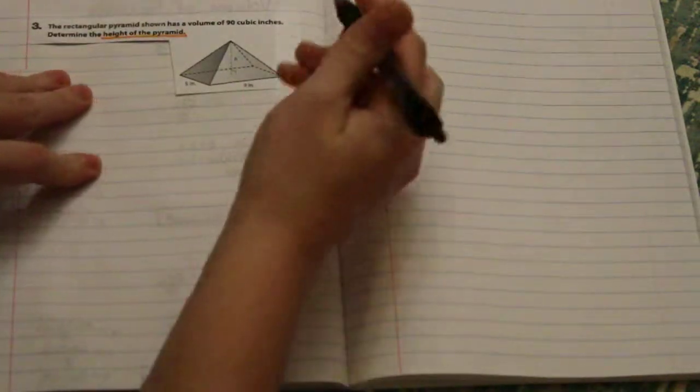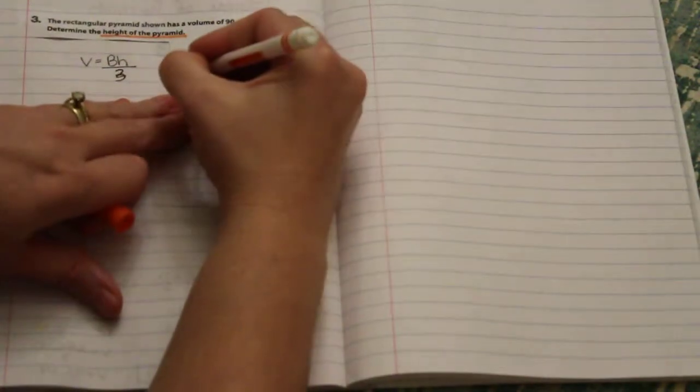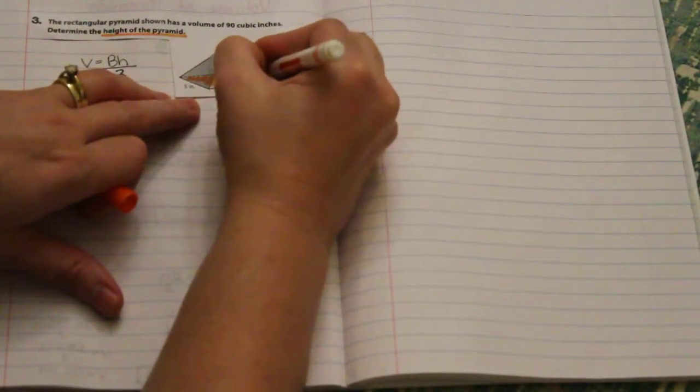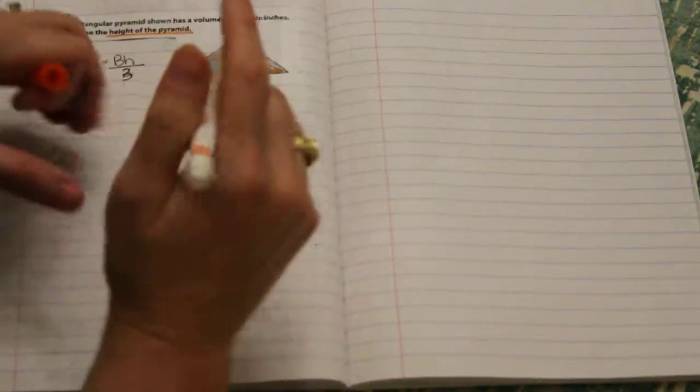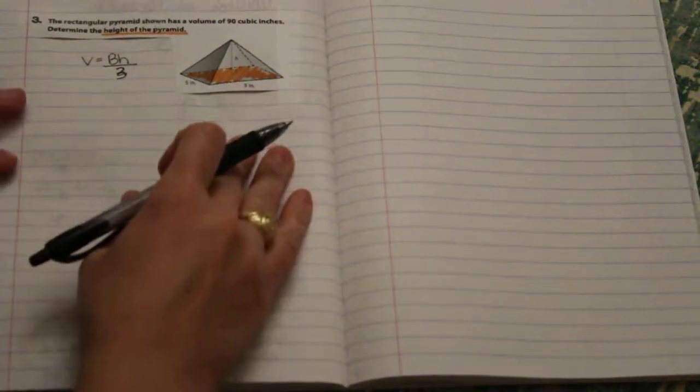Okay, the rectangular pyramid shown has a volume of 90 cubic inches. Determine the height of the pyramid. Okay, so we're doing things a little bit different this time. It wants us to find the height. So first off, here's my formula. Volume equals big B H over 3. What kind of base do I have here? I have a rectangular pyramid, and I have all the pieces for the area, so let me go ahead and find the area of that rectangle.